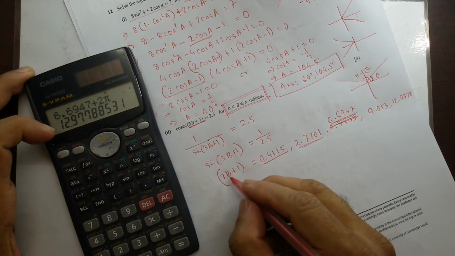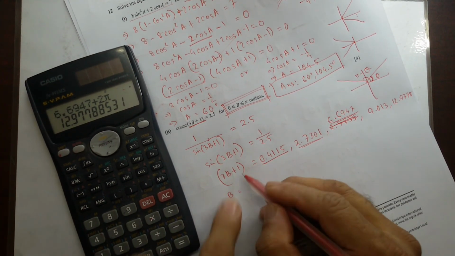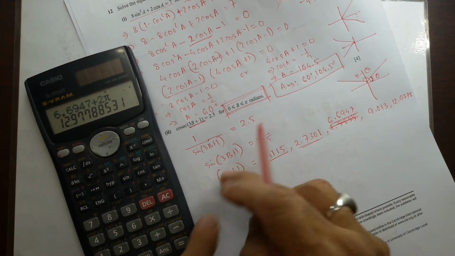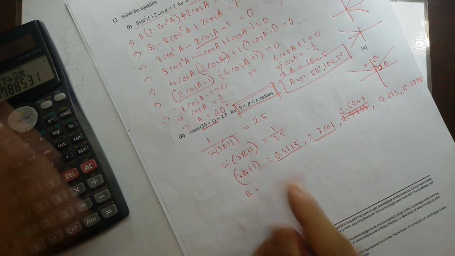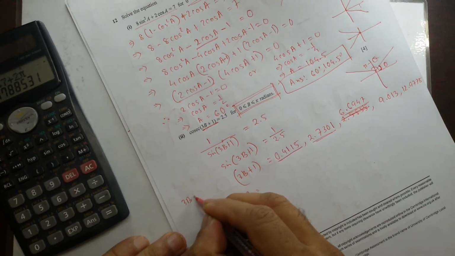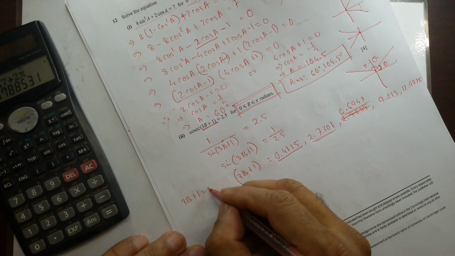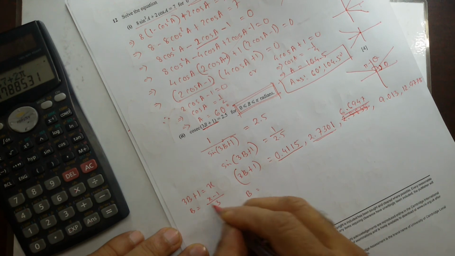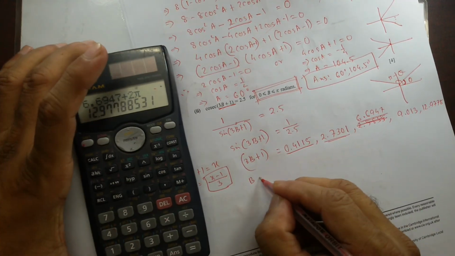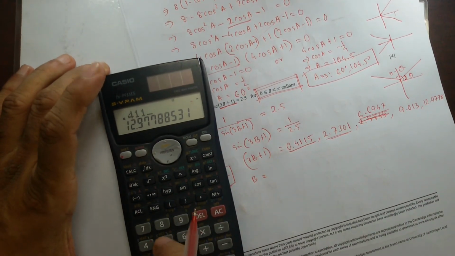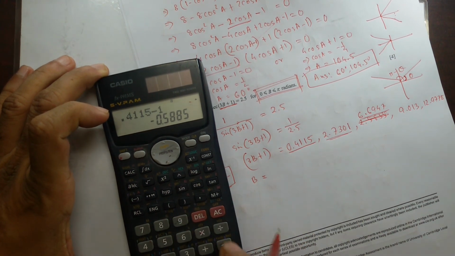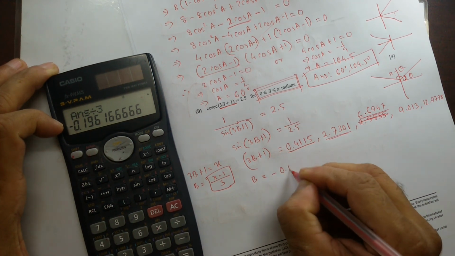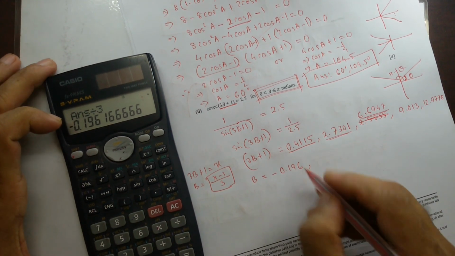Now, we need b. Look at this. I have to subtract 1 from each of these values and then divide by 3. I hope you can see that. If this one, 3b plus 1, was, let's say, x, then b would be x minus 1 divided by 3. So b is going to be 0.4115 minus 1, divided by 3. I got minus 0.196 for this particular value.